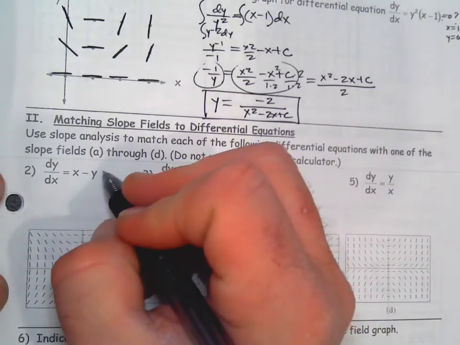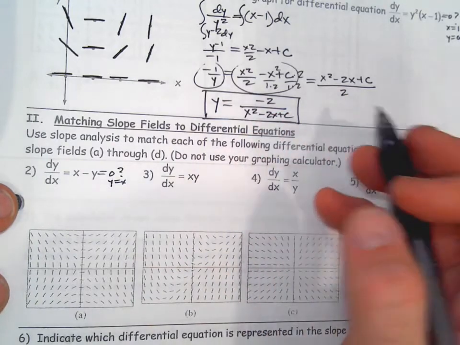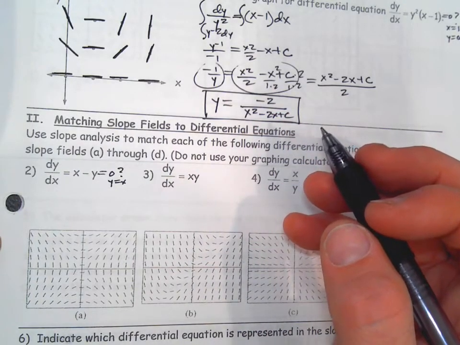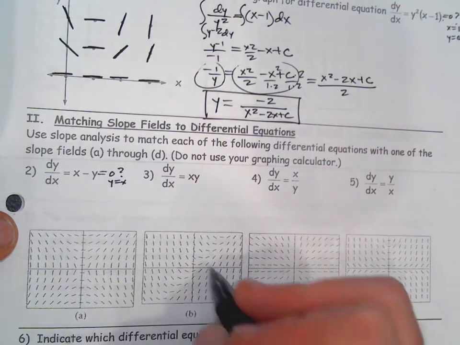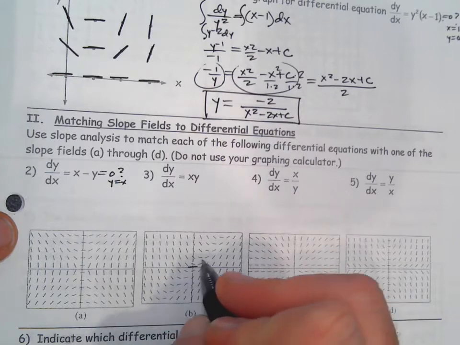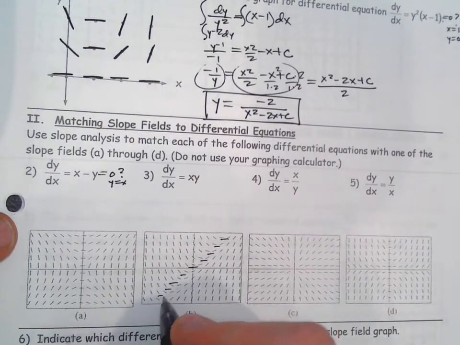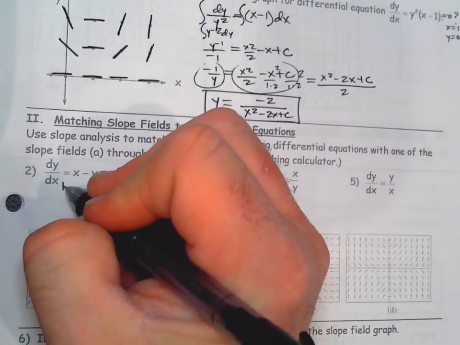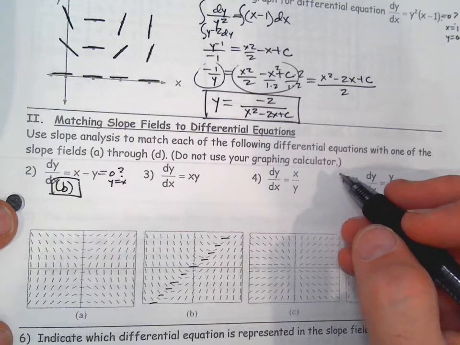So I would first look for 0 slopes. I would do the things I a lot of times do if I was going to sketch. So y equals x. We're looking for one that has zeros along the y equals x line, which kind of looks like this one right here. Is there another one that has that happening too? I don't think so. So I think that alone, I'd probably confidently pick B for this. I'll talk about some other things we could do.